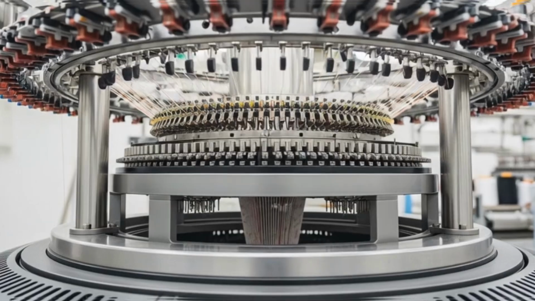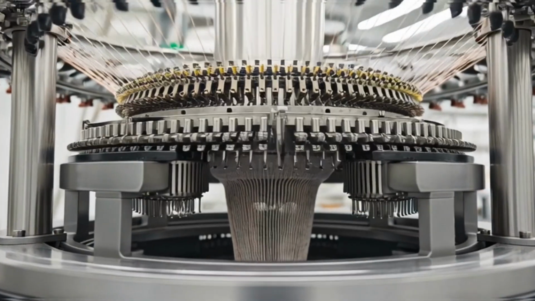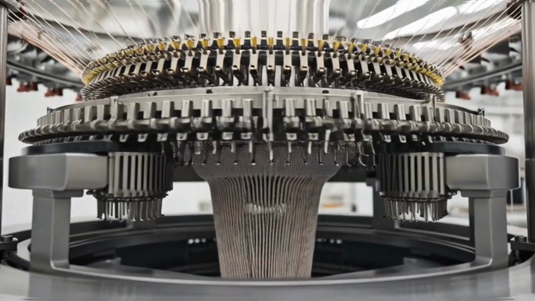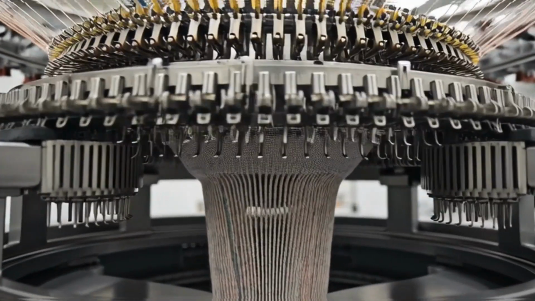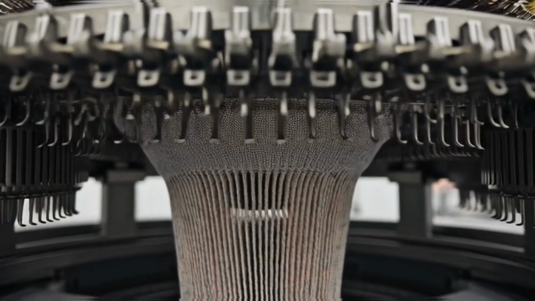Knitting process. Now, the yarn enters the circular knitting machine. Here, hundreds of needles move up and down in a synchronized motion. Yarn is continuously fed, and loops are formed to create fabric. This loop formation is the key principle of knitting.